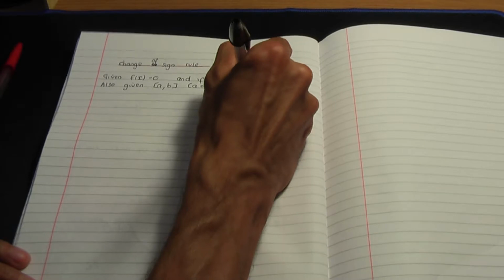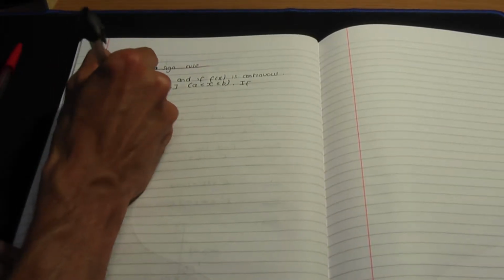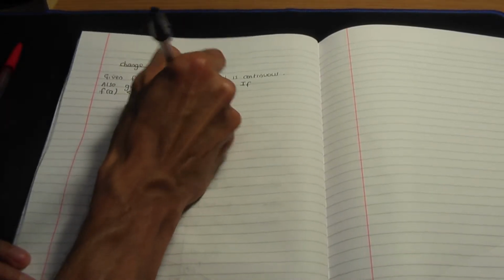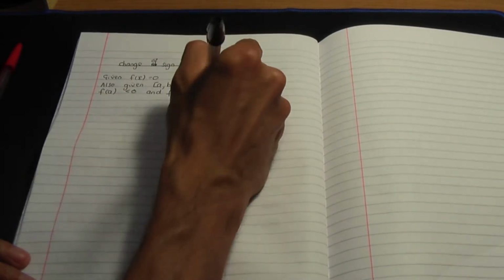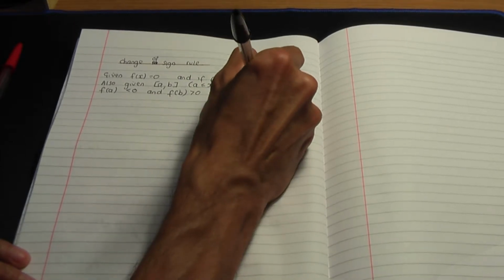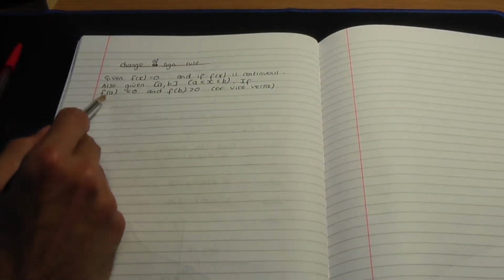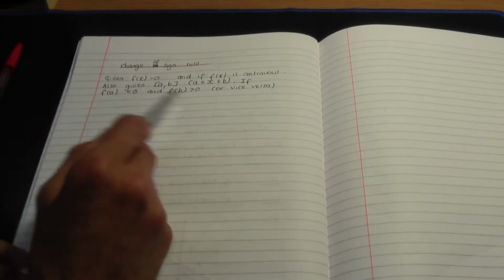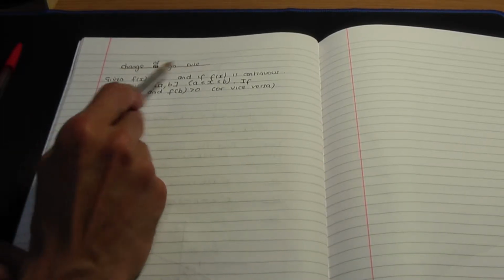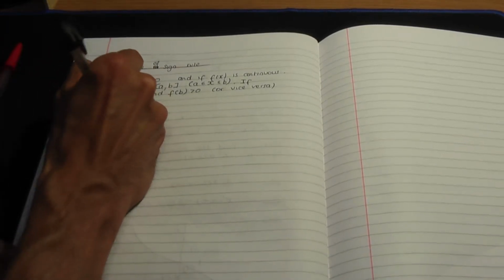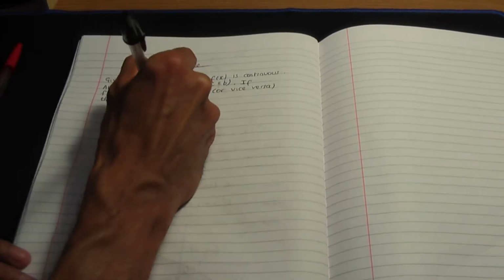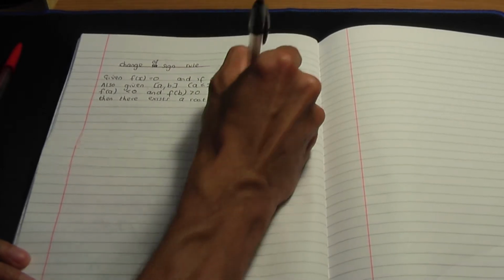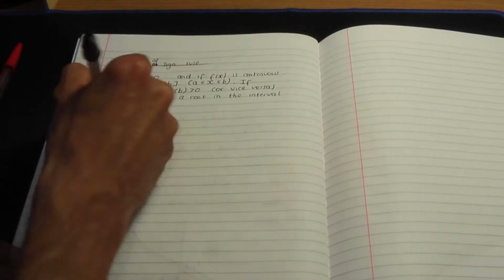Now if you calculate f(a), and that value is less than 0, and you work out f(b), and that value is greater than 0, or vice versa, so the other way around, if f(a) is greater than 0 and f(b) is less than 0, in other words, if there's a change of sign, which is why we call this the change of sign rule, then there exists a root in the interval AB.